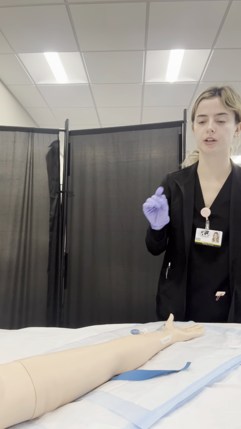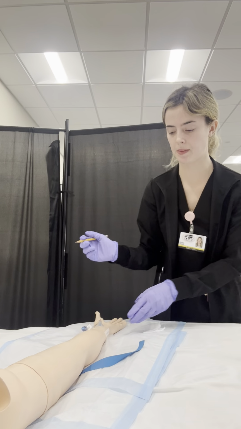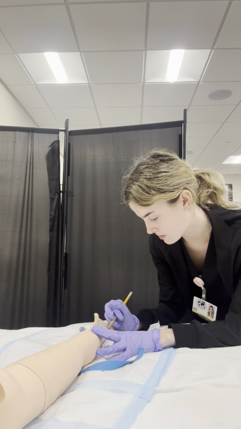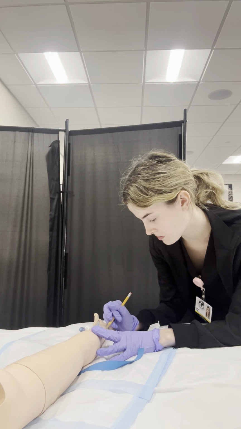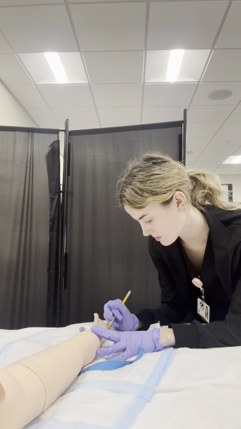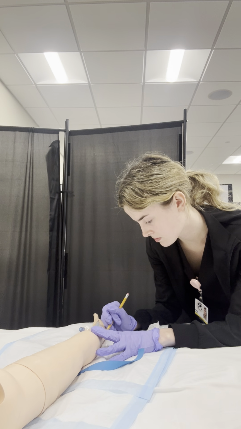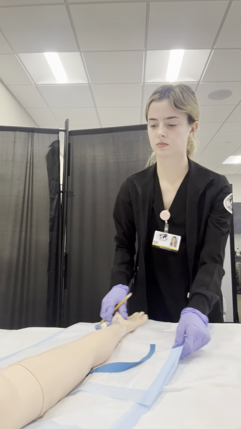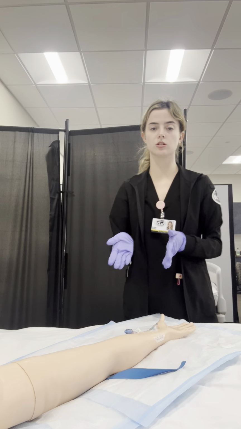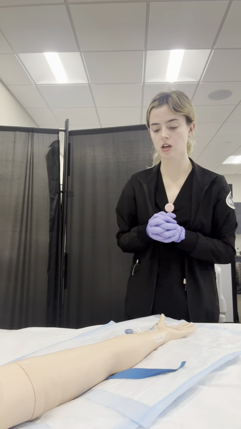And then I would write the gauge, the date, the time, and my initials. So the IV is labeled with the gauge, date, time, initials.